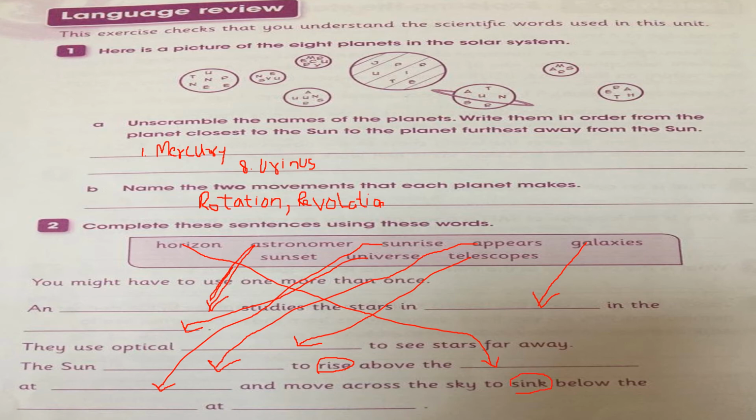Now we are talking about sink. So we say it's the sunset, at where? At the horizon. Because the only thing that separates the universe and the earth is the horizon. So sink means it's sunset, and when we are talking about the rise, it's sunrise. Is it clear, my dear?